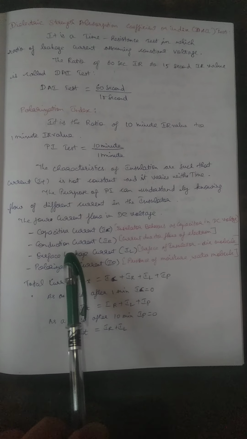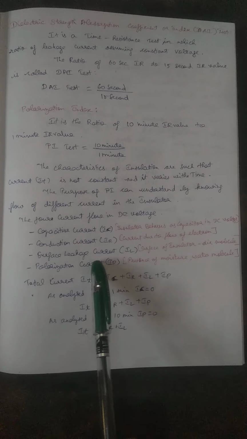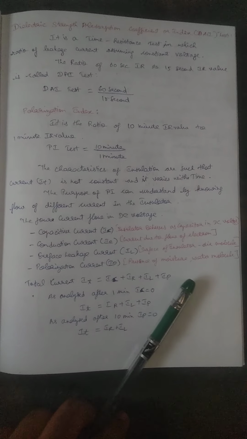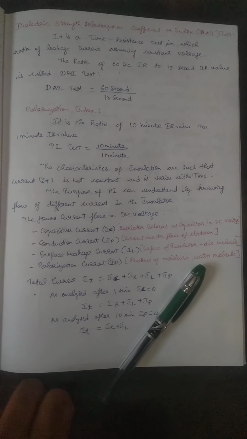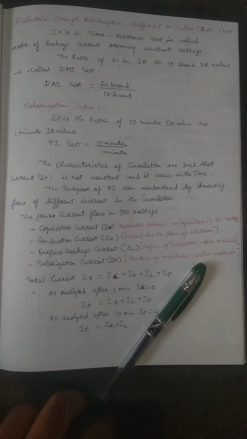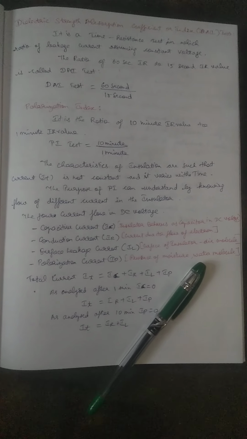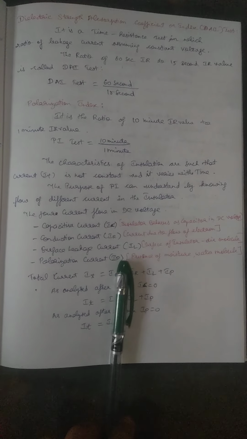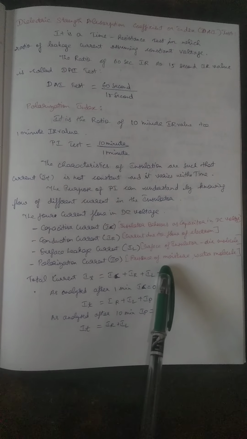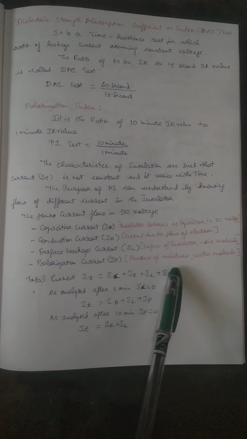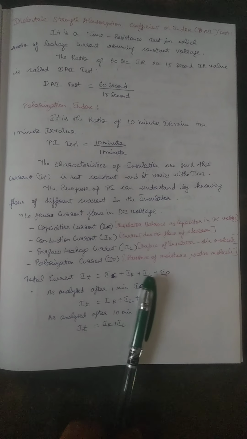So next, the conduction current is the current flowing in our conductor. Then surface leakage means the air molecules, due to the magnetic flux, automatically become conductive, because of that flux there is some conductive force in the air molecules. That is our surface leakage current. Then polarization current is due to the presence of moisture or water molecules on the surface of the conductor, which means the outer body or inside the conductor. That is your polarization current.